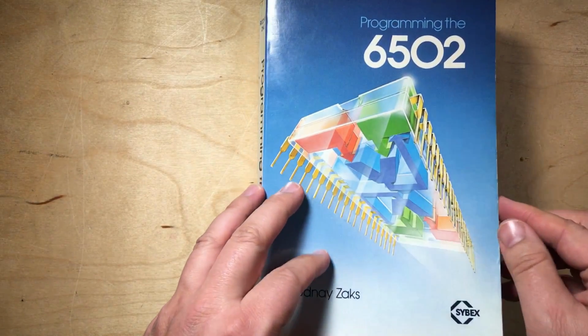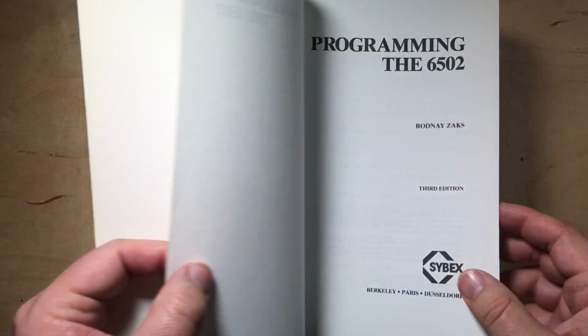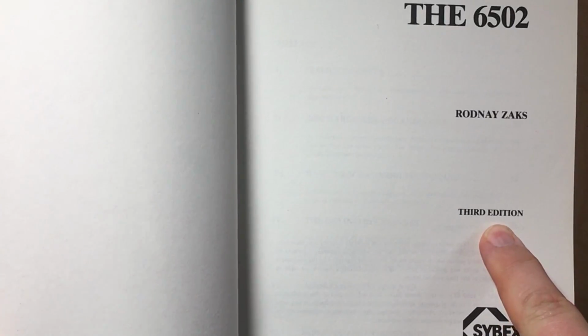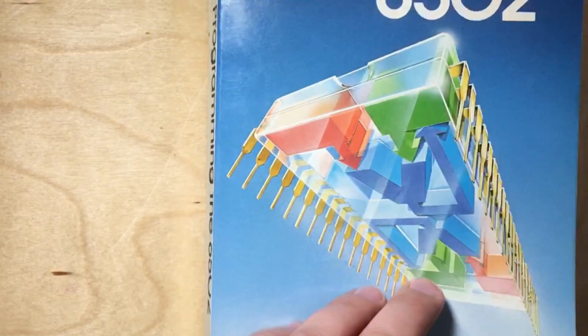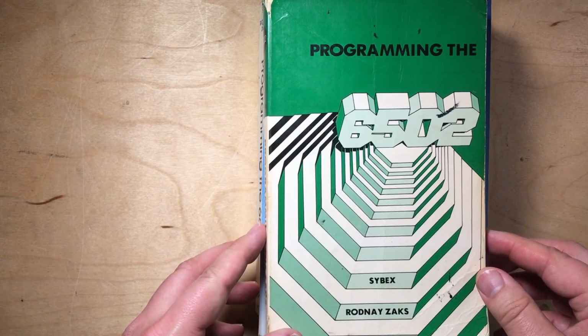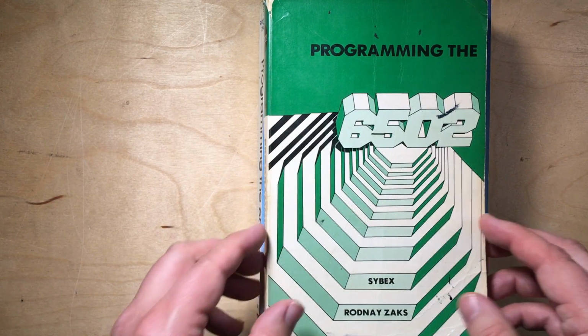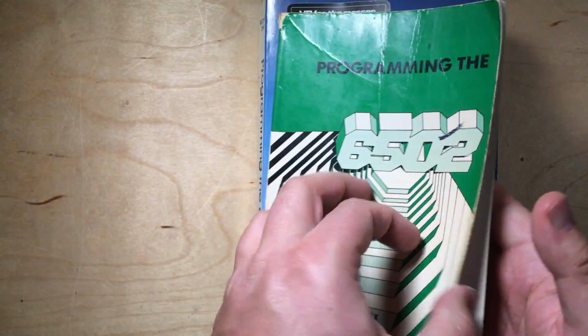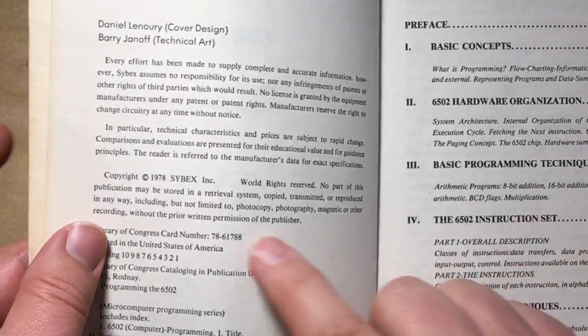Here is the 3rd edition that looks identical on the cover, but says 3rd edition inside here. And I've got the very 1st edition here, very old school. And this is from, I believe, 1978.